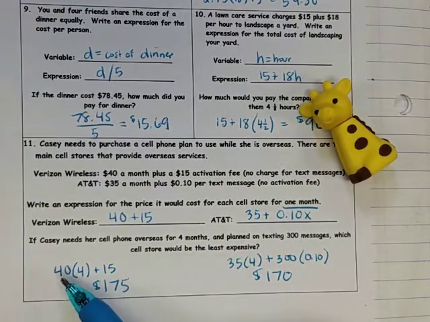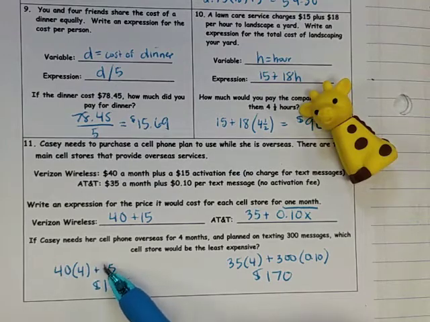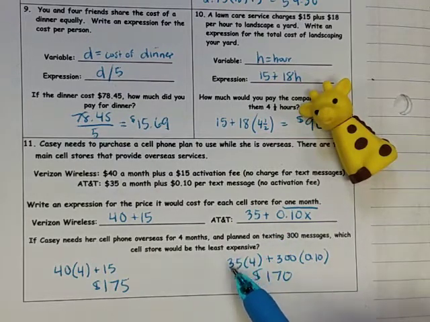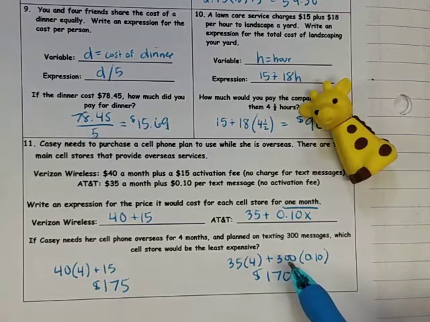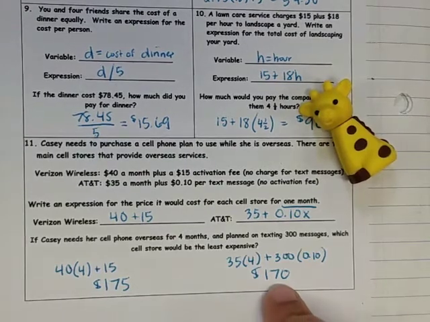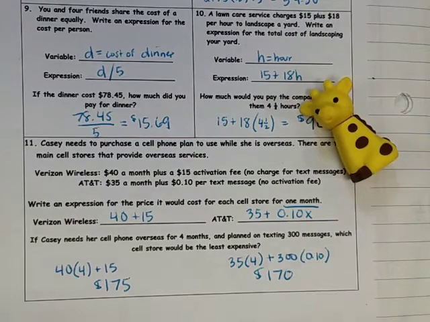Well, if it's 40 a month, so 40 times 4 plus the 15 activation, it's going to be $175 for Verizon. If she chooses AT&T, it's $35 a month, no activation fee, but she has to pay per text message, so 300 text messages times 10 cents, $170. So AT&T would be the better choice for 4 months and 300 text messages.